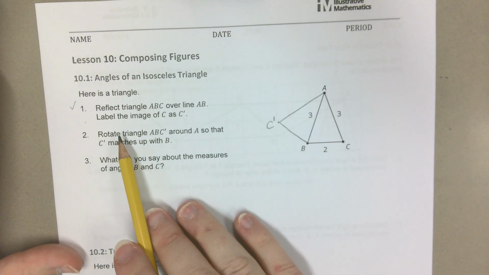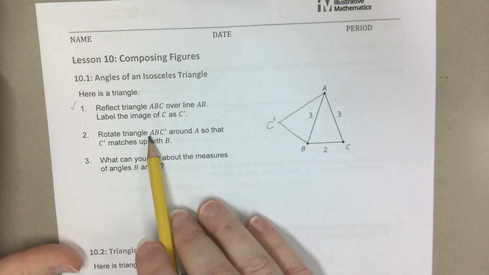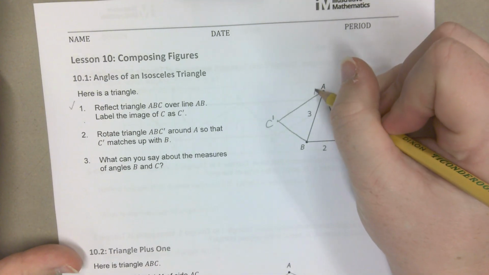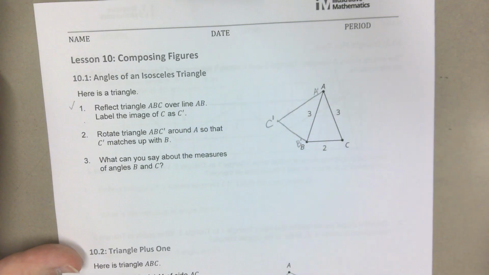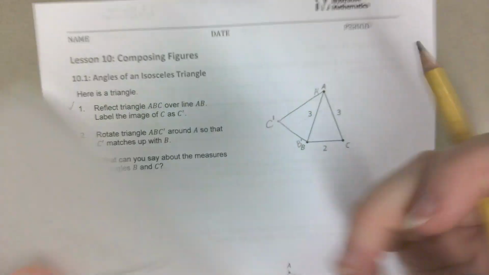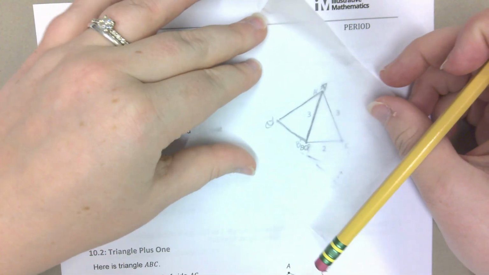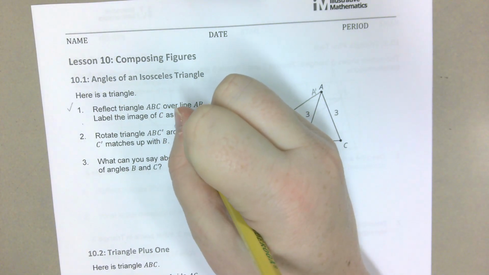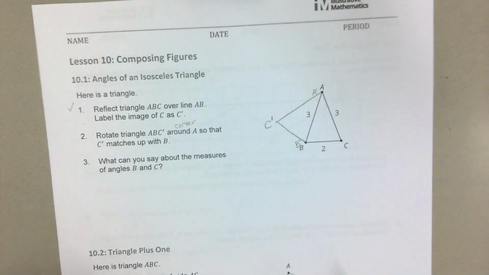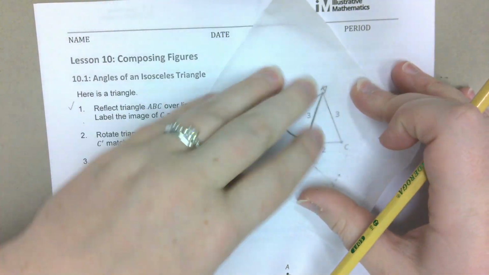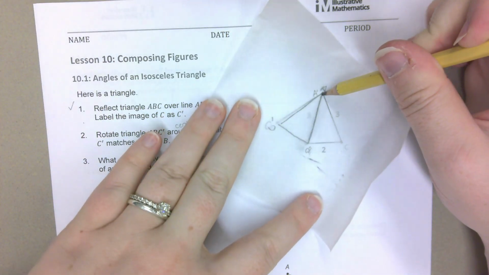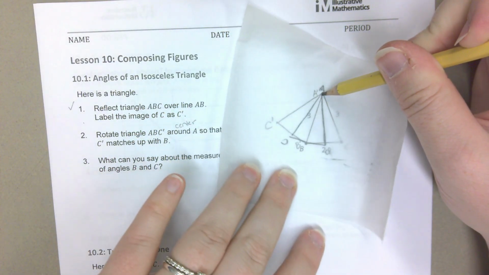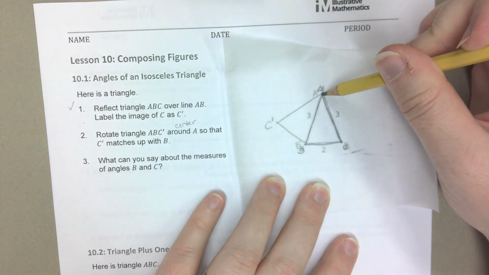Now it says rotate triangle ABC prime, the one we just made, around A so that C matches up with B. So what that's saying is I rotate it around A, so my center of rotation is going to be A, so that C prime matches up with B. Whenever I do that, that just takes me right back to my original figure.